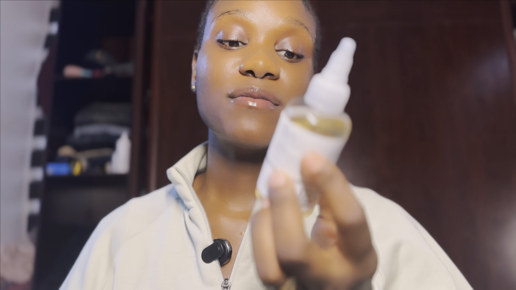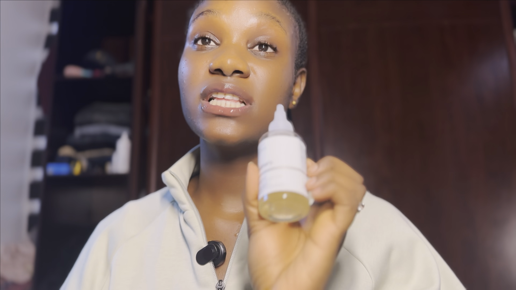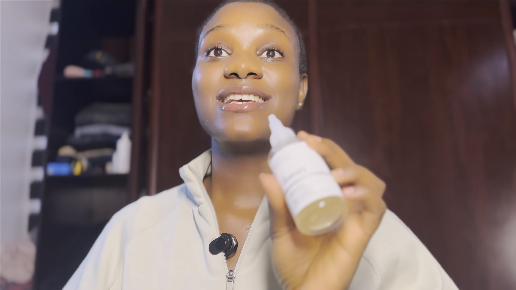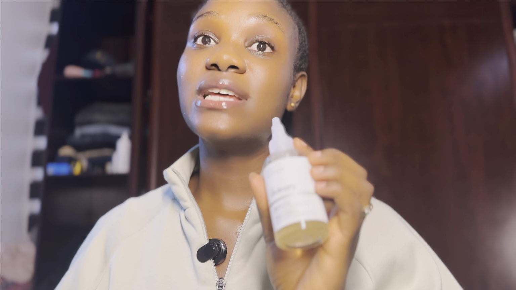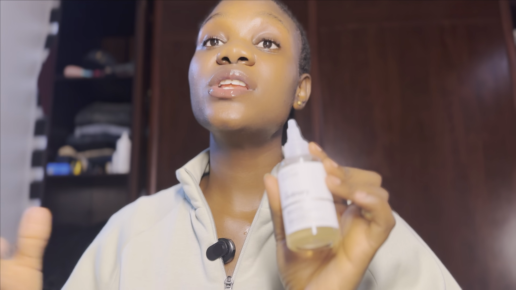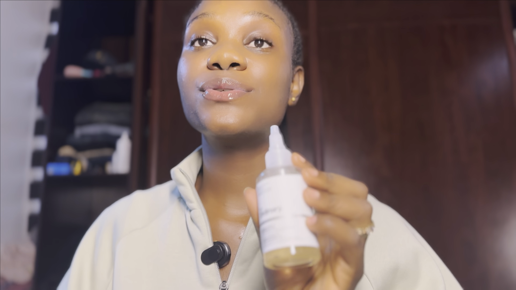So today we're going to be talking about glycolic acid. This is the 7% glycolic acid exfoliating toner from The Ordinary, and this is a viral product. I mean, viral is everybody is using it. So I'm here to tell you the uses of this glycolic acid, because many of you do not know that it's not just for your face. There are so many other uses, and I'm going to tell you how to use them.